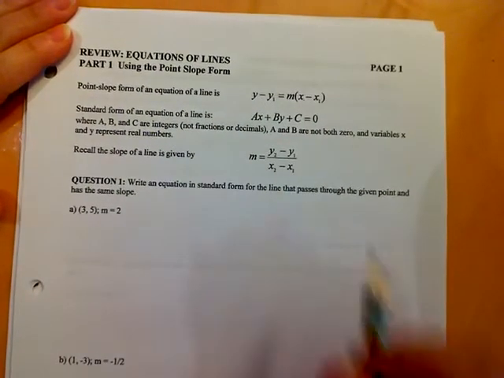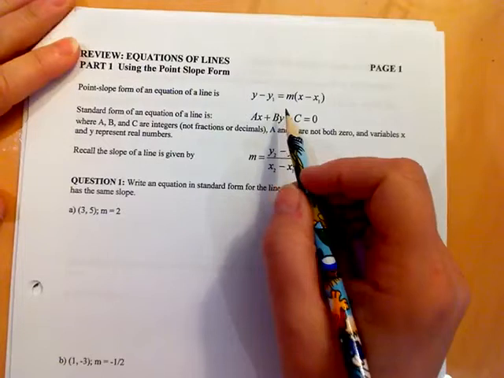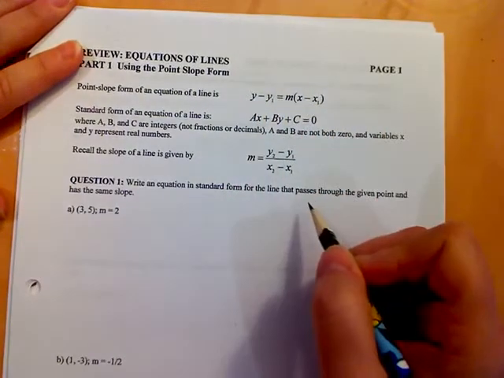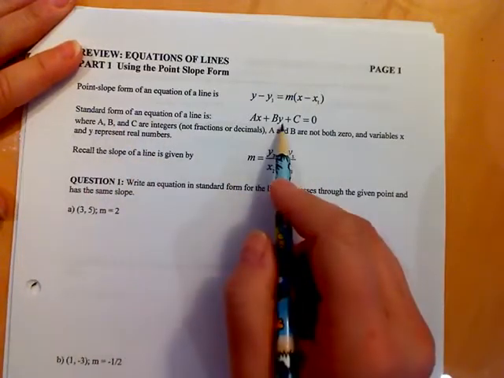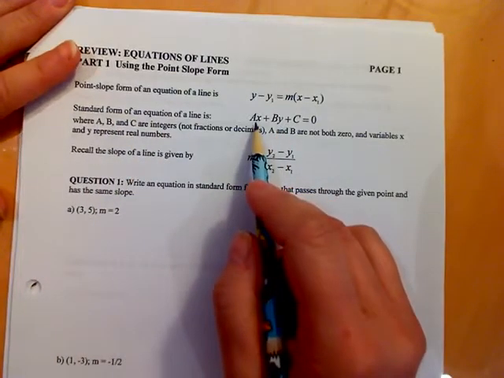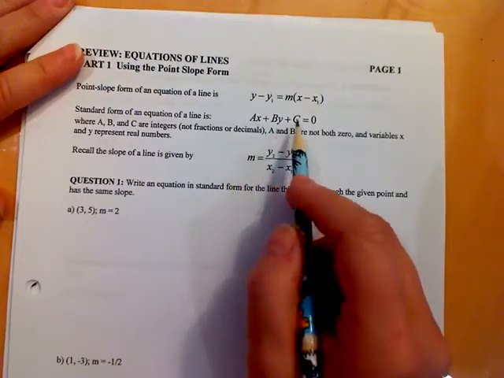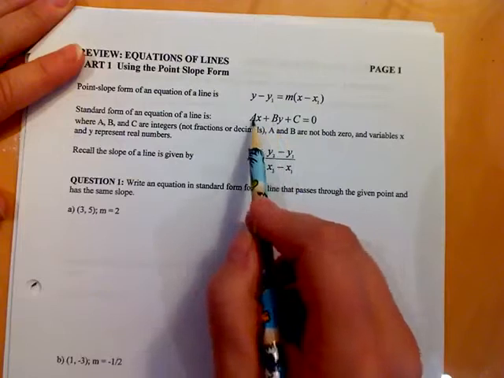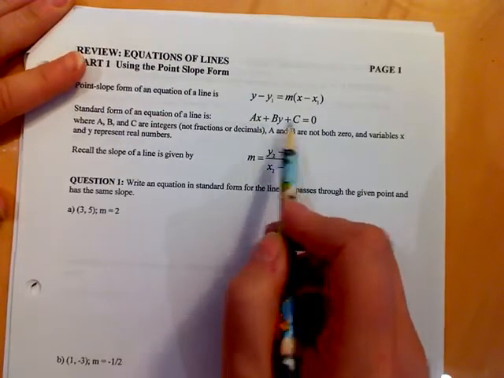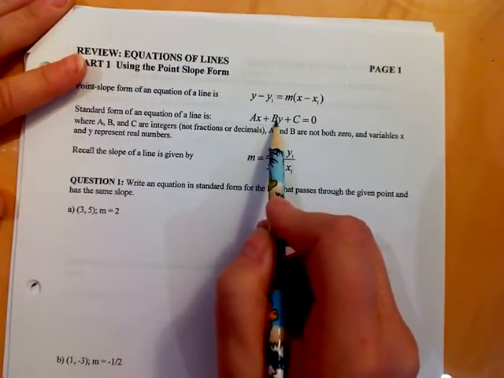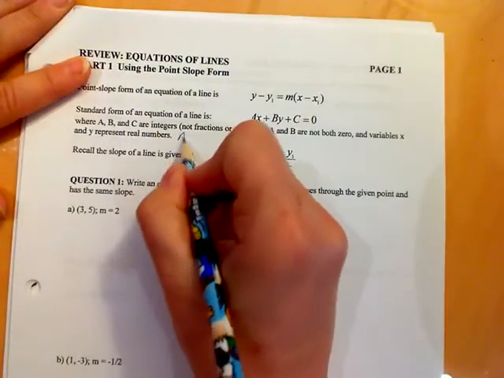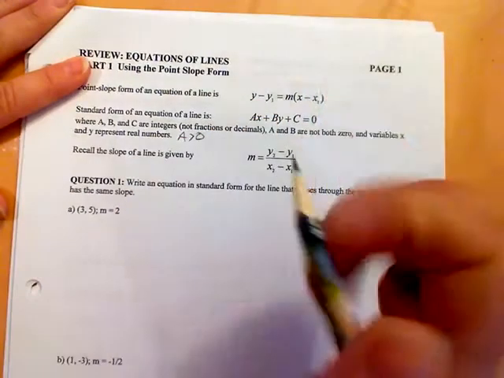Number 1, point slope form. So here's the slope. Here's a point that you would plug in. This is called point slope form. This is called standard form of an equation. Here we have our A, our B, our C equals 0. A, B, and C are integers. In other words, there's no fractions or decimals. A and B are both not 0. And A also has to be positive. A is greater than 0. Okay?